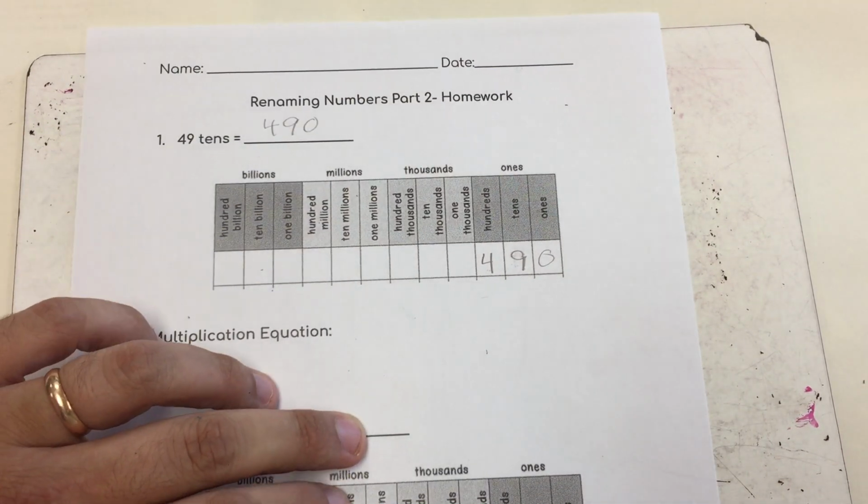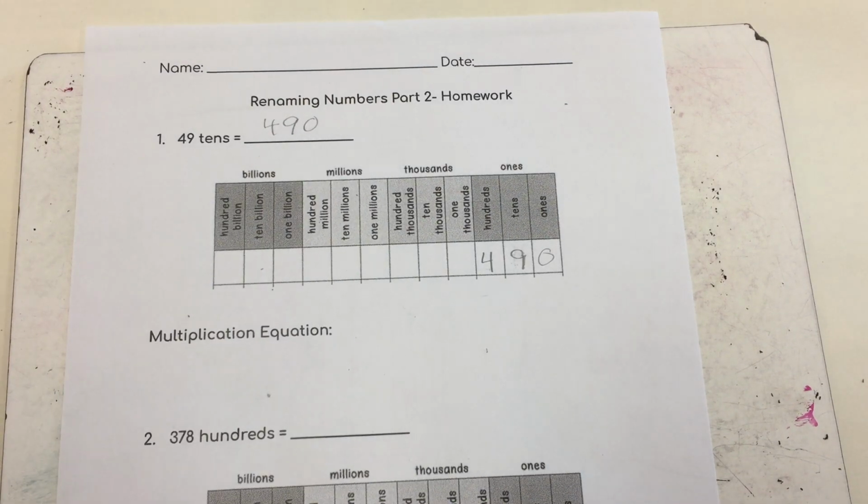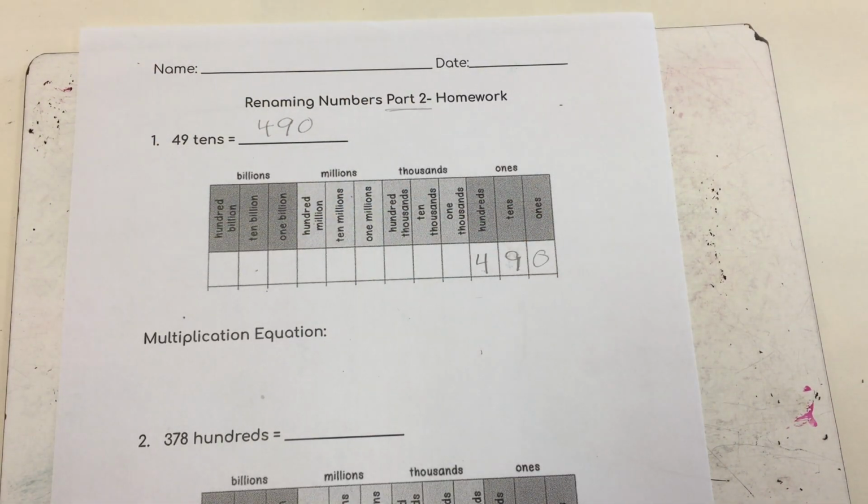490. This has been Mr. Moss looking at how we can rename numbers. Again, we're looking at part 2 of this strategy, and I hope this was a helpful guide for you.